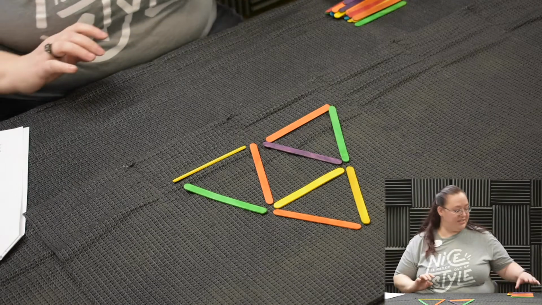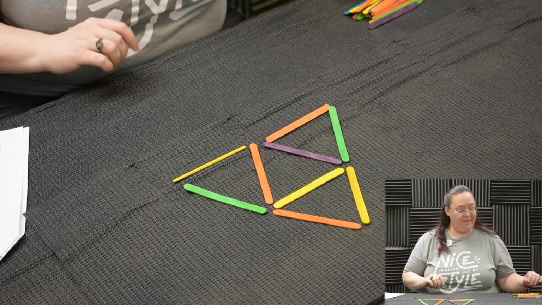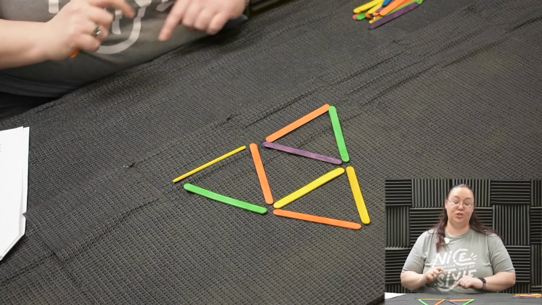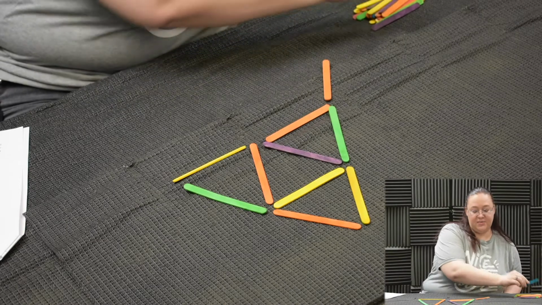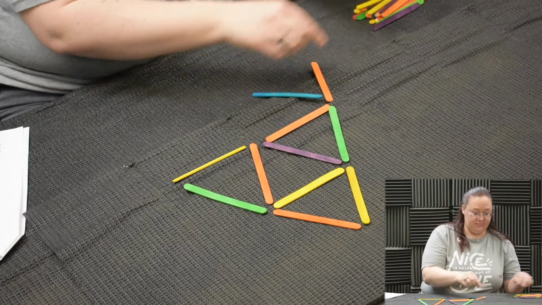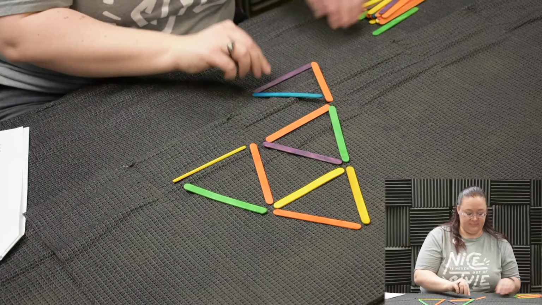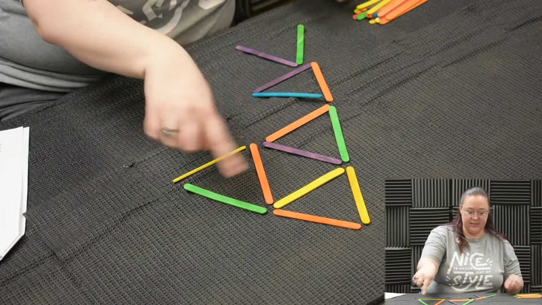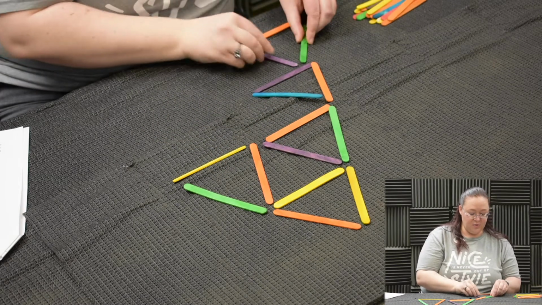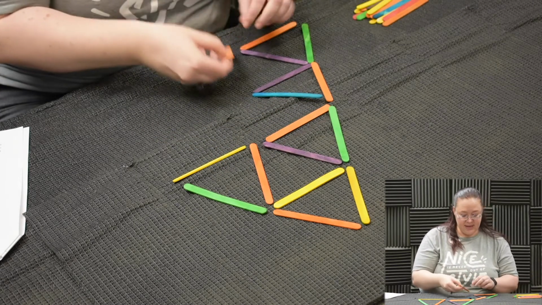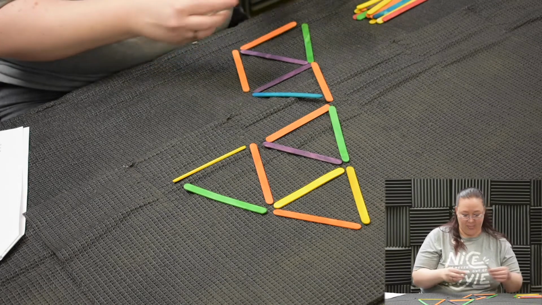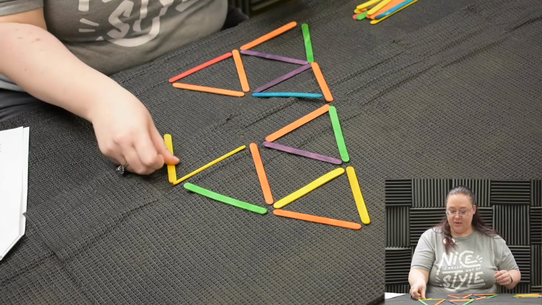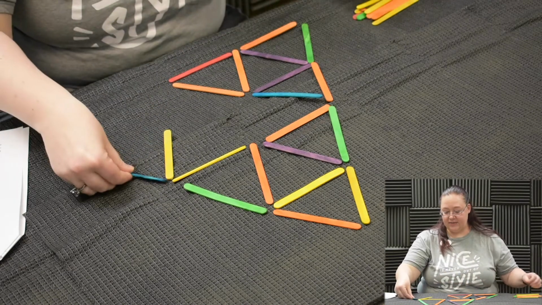Let's make it bigger. We're going to need some more of those sticks because remember I told you need a lot, right? We're going to repeat this pattern 2 more times. So let's see what that looks like. You can see we're making, just like this top one, another one on one side. And then we're gonna make another one on the other side.